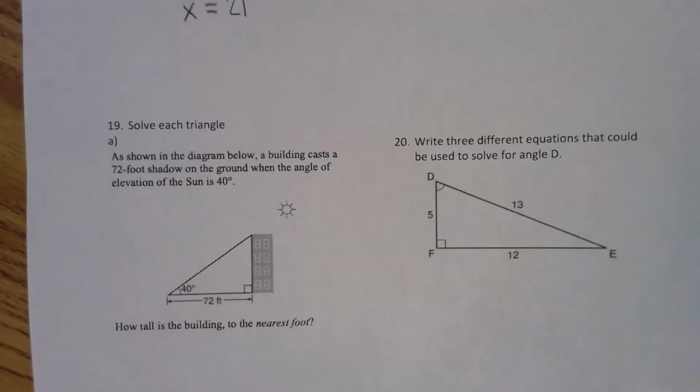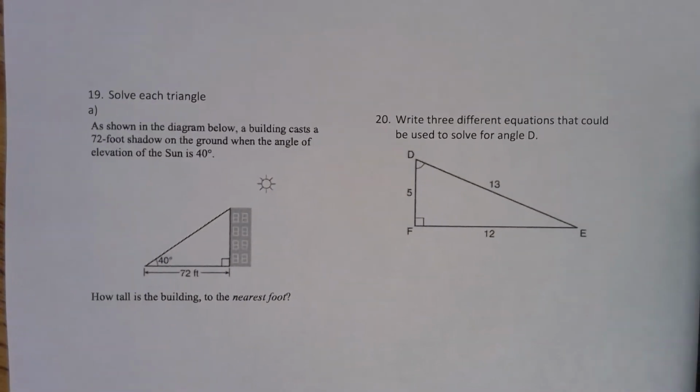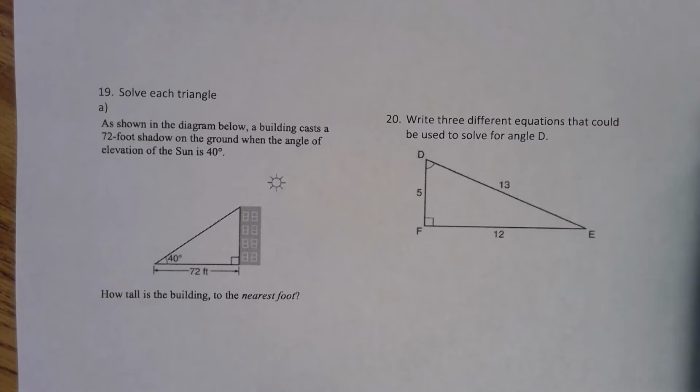Let's look at the next one. We're going to solve each triangle for part A and B. As shown in the diagram below, a building casts a 72-foot shadow on the ground when the angle of elevation of the sun is 40 degrees. How tall is the building to the nearest foot?